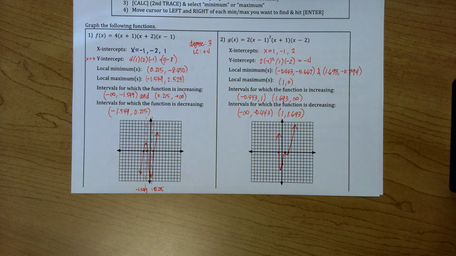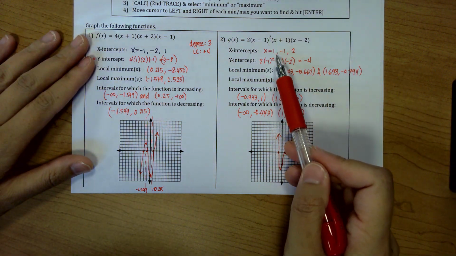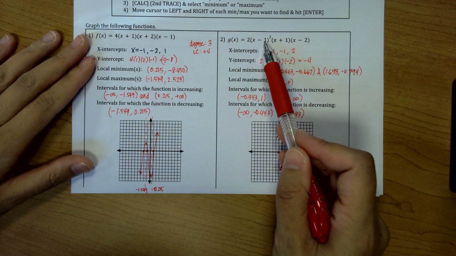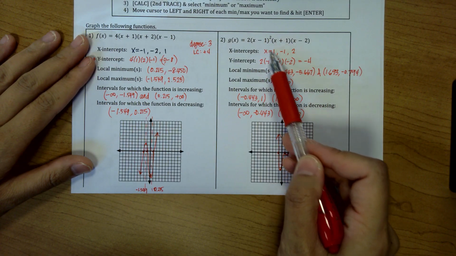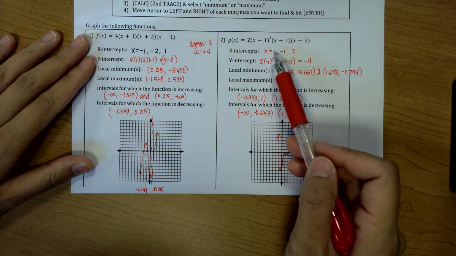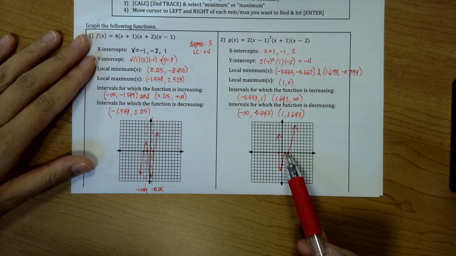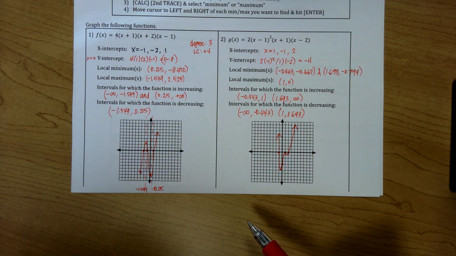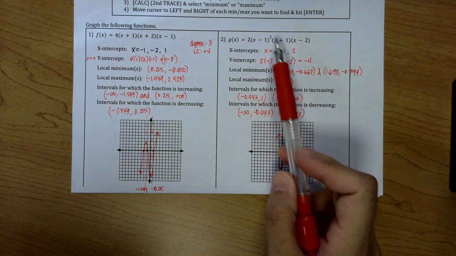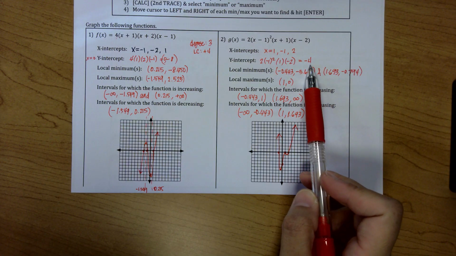Okay, so take a look real quick at this. We know our x-intercepts are the opposite signs. Okay, there is a repeated solution here at x equals 1, which you can see on your graph as like a parabola. It's upside down. We found our y-intercept by plugging 0, which is negative 4.